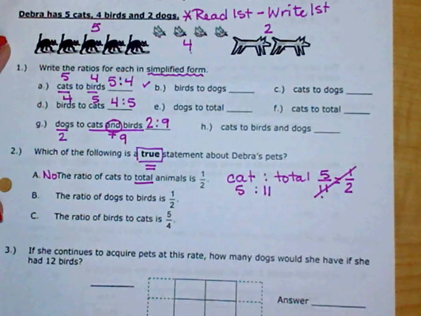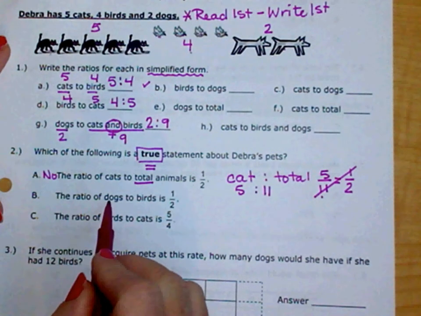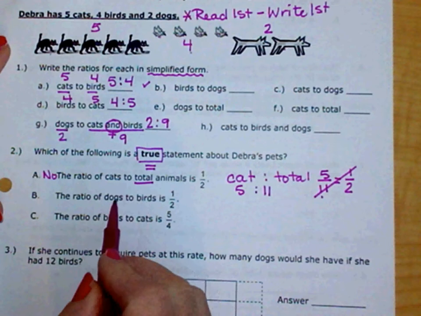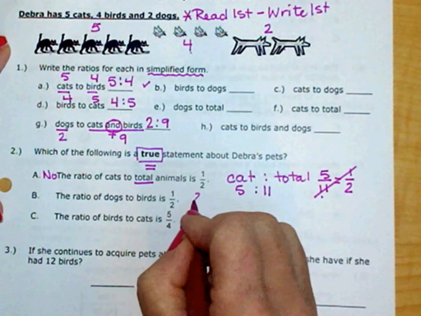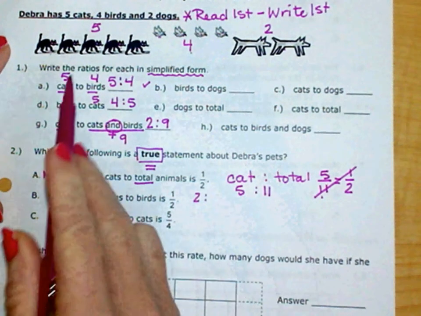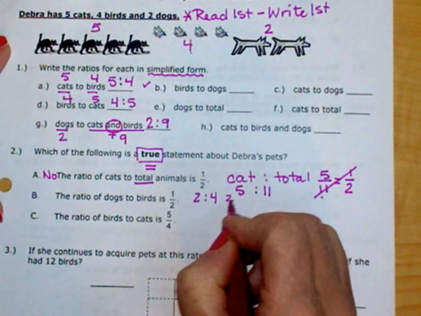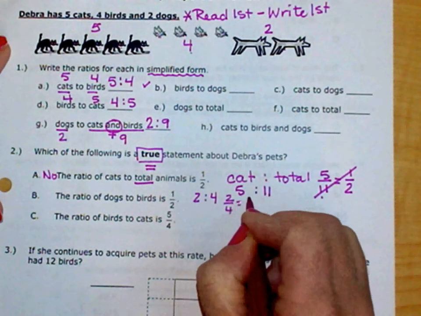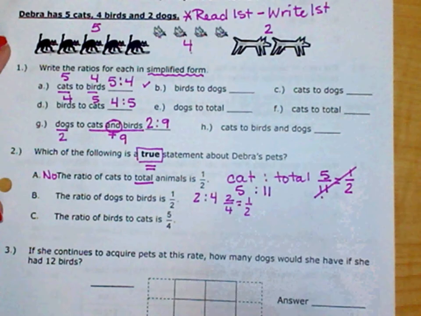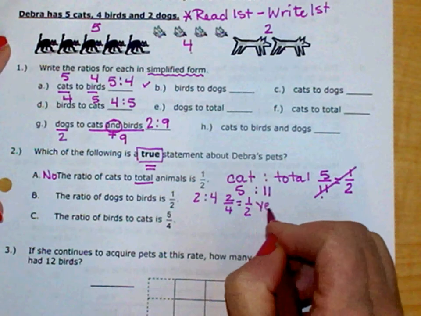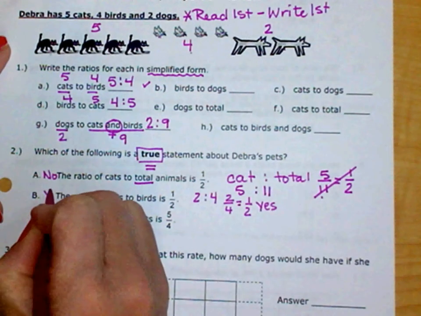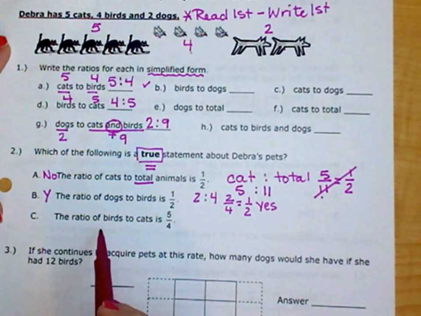Now I'm going to go to the next one, ratio of dogs to birds. Dogs up here is 2, and birds is going to be 4. I'm going to put it in fraction form, which is a 2 to 4, and I want to know if that is equal to 1 to 2. In other words, can I reduce it? And that is a yes. It is equal. So there's my yes. But I still need to test the last one just in case I made a mistake.